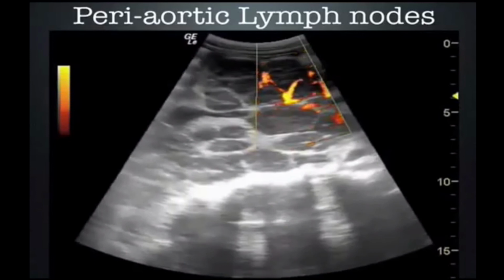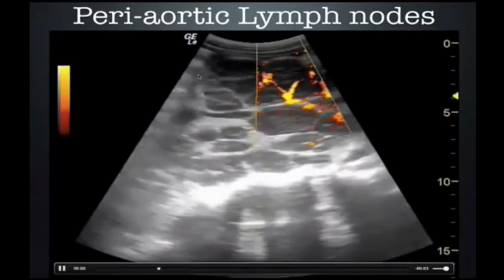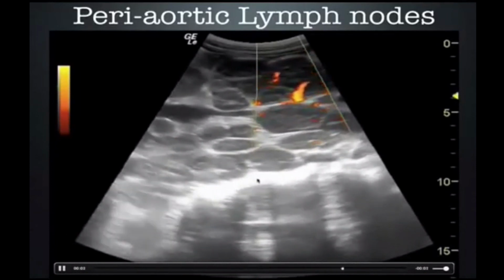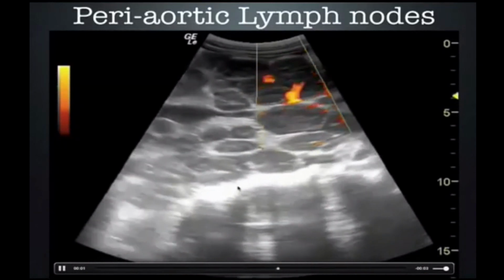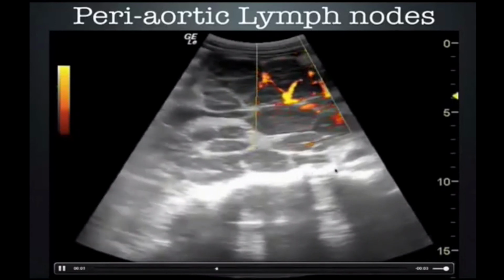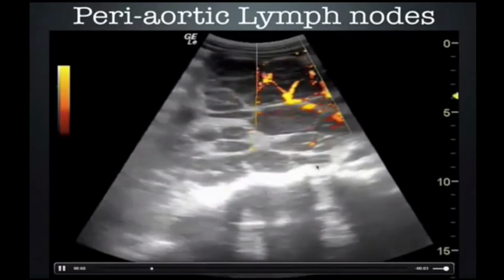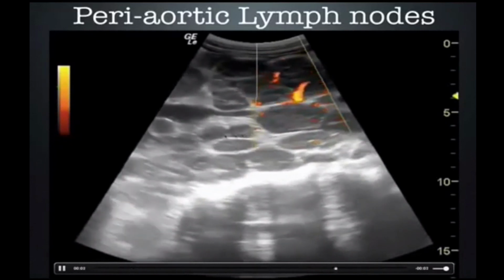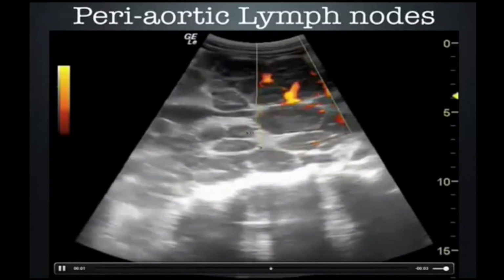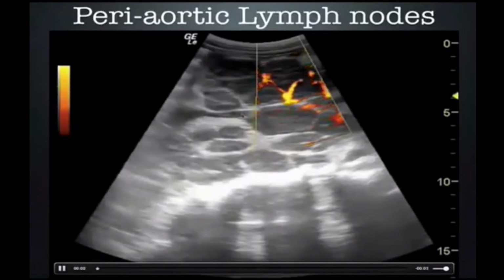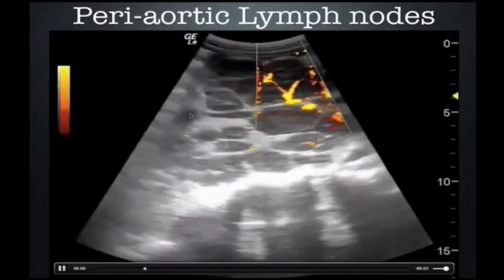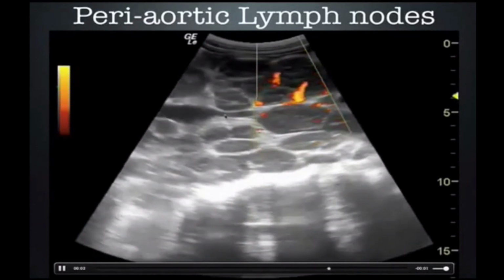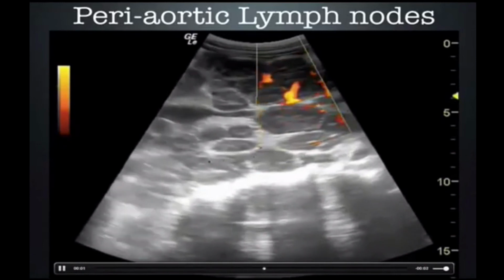Now here is an extreme case of peri-aortic lymphadenopathy and mesenteric lymphadenopathy. This right here is the anterior cortex of the vertebral body, and you can see right here and right here some intervertebral disc. Here, here, here, all throughout widespread peri-aortic lymphadenopathy. You can see an abdominal vascular structure here. At this point, it's difficult to tell what exactly that is because the anatomy is so distorted by all the peri-aortic lymphadenopathy.